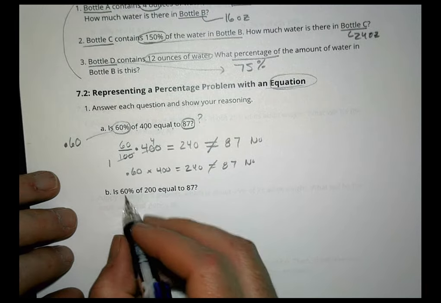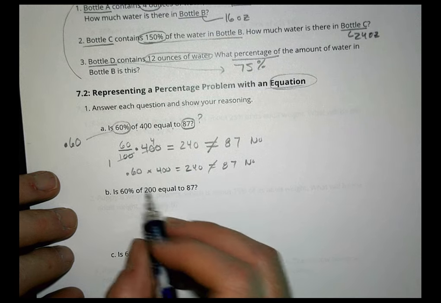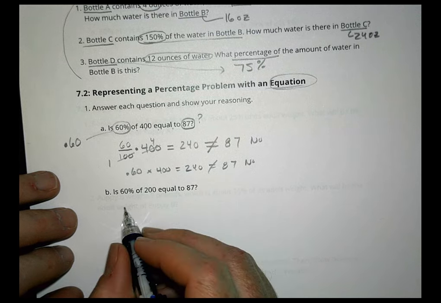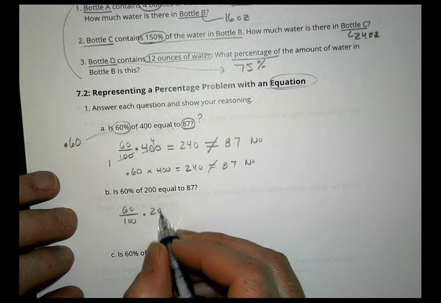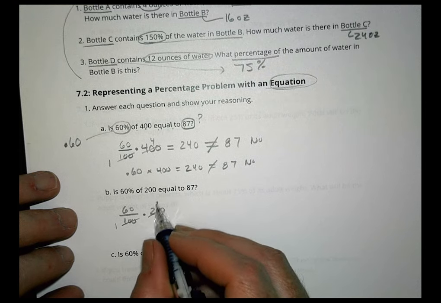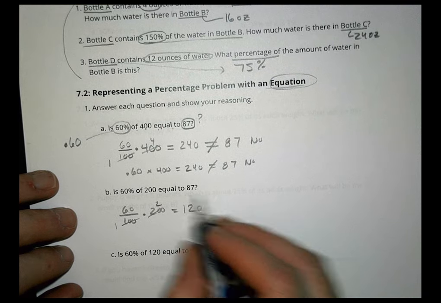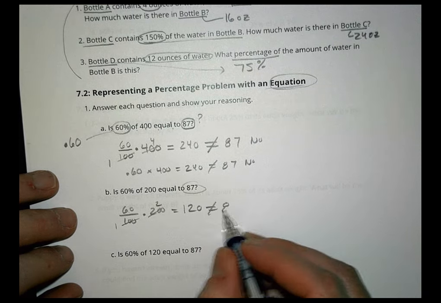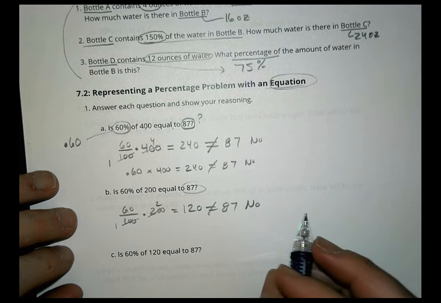For B, 60% of 200 equals 87. Well, again, we already know, well, we don't know exactly, but let's take a look here. Let's do 60 out of 100, and we're going to multiply that by 200. Well, there's one 100 there, and there are two 100s there. 60 times 2 is equal to 120. That also does not equal 87. So we would say no, it doesn't equal 87.